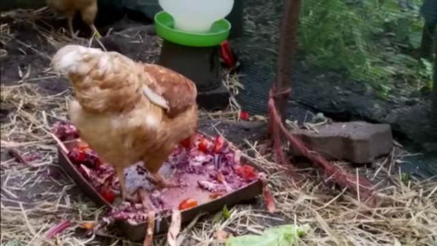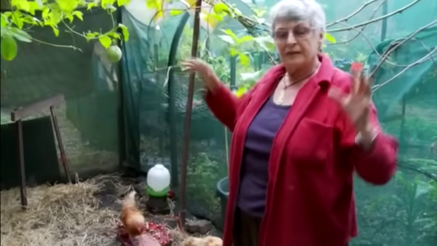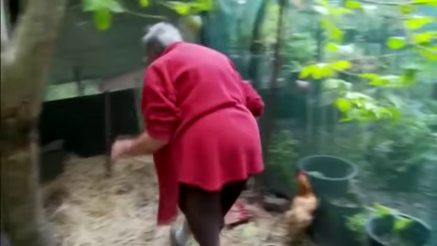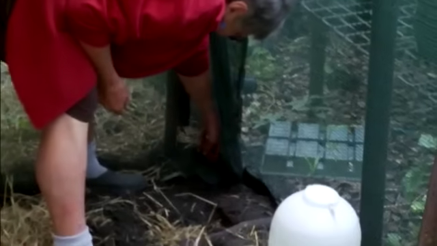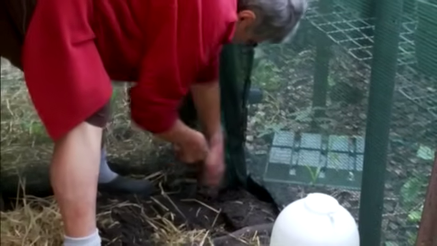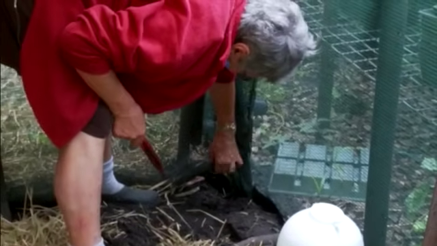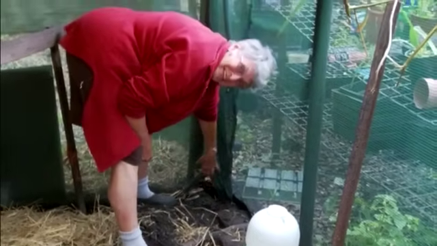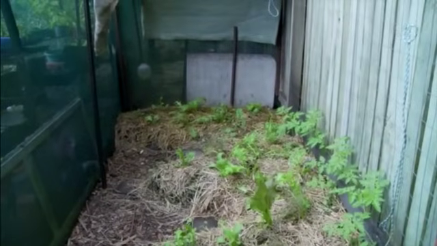It's a 2-pen system, and at the moment the chooks are living in this area here. It's the winter time, and I just lift up this little tent peg here, and I open this up, and I've got 2 pen pegs, and they just climb through there and get in. I don't have to even touch them or disturb them at all.